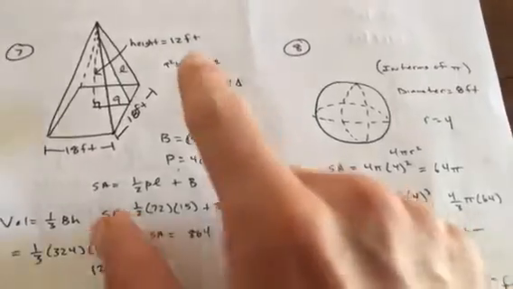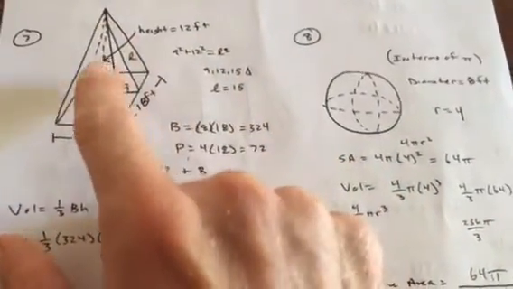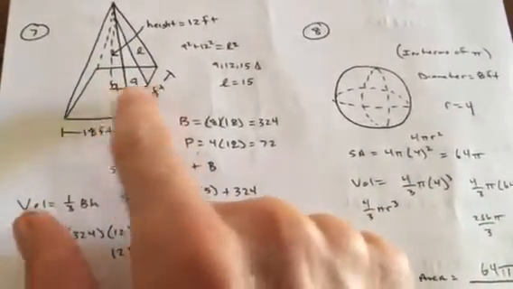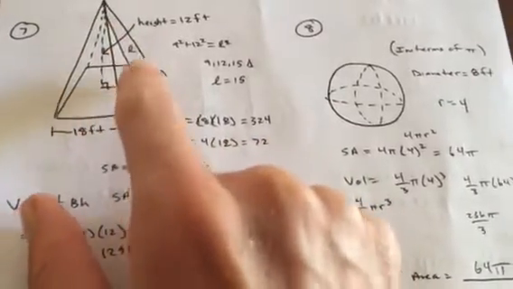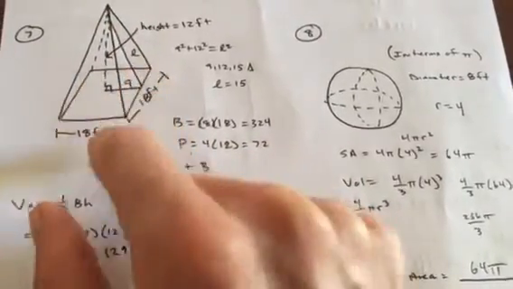Slant height, we need to find, if the actual height is 12. Put a 12 right there. We've got to form a right triangle on the inside. This hypotenuse is the slant height.